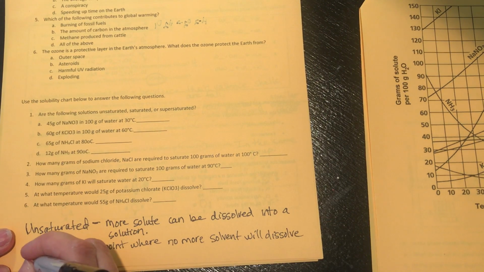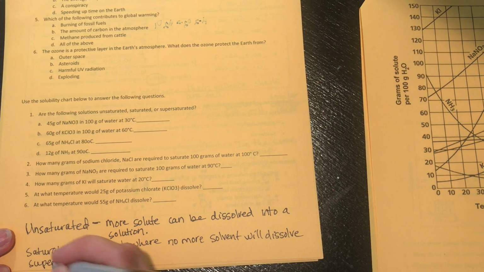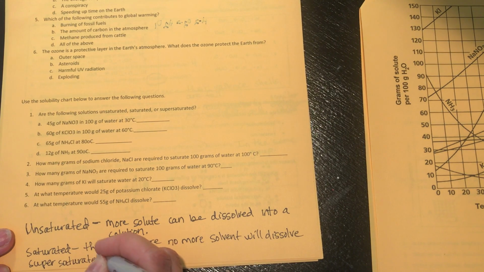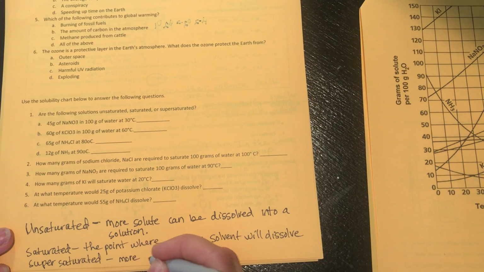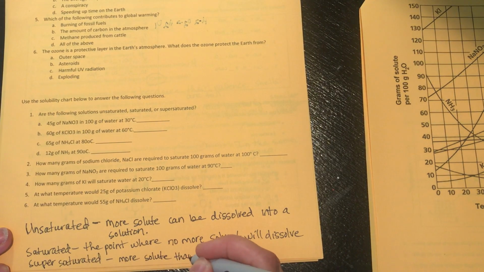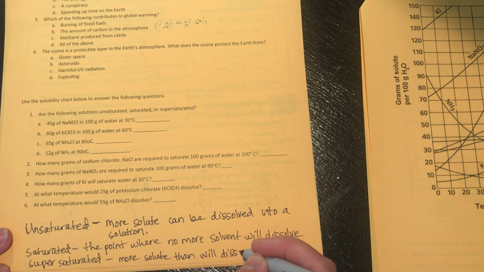Okay, and then supersaturated means we have way more solute, more solute than can dissolve. And remember, this is at a specific temperature. Okay, the more the temperature increases, the more solute you can dissolve in the solution.